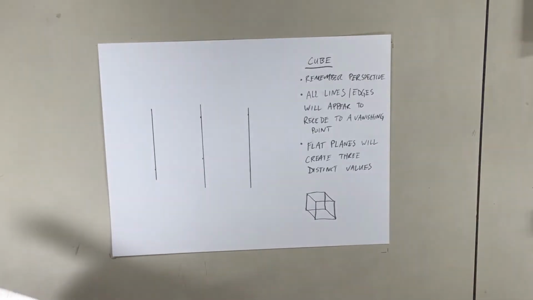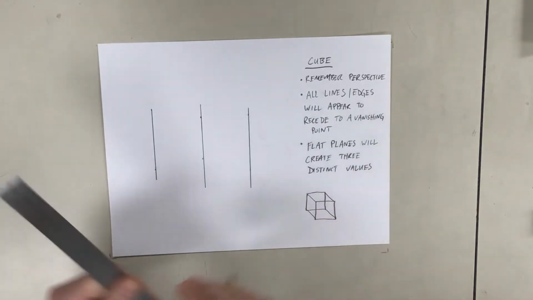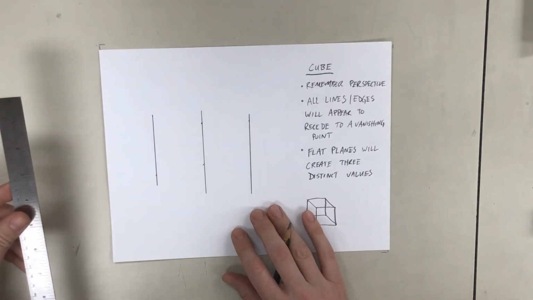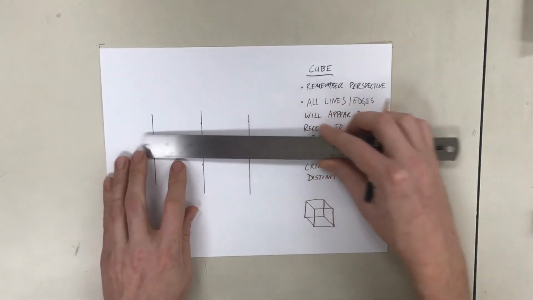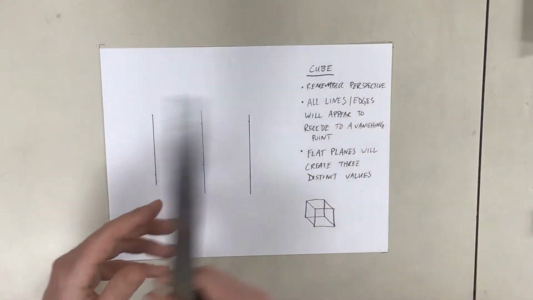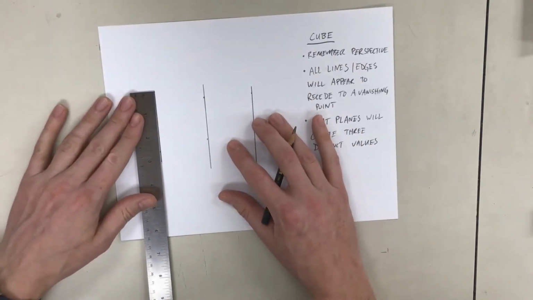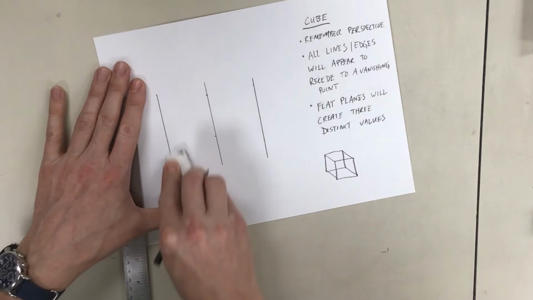So, next step, I want to make sure that the cube is all the same height. So I'm going to make sure that my lines are 3 inches tall. In fact, actually, because I made these 2 inches wide, I'm going to change that and make them 2 inches tall. So let's measure this, and I'm going to erase the parts I don't need.